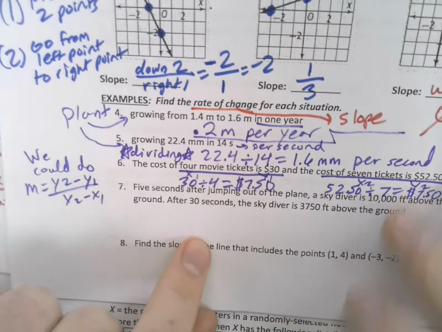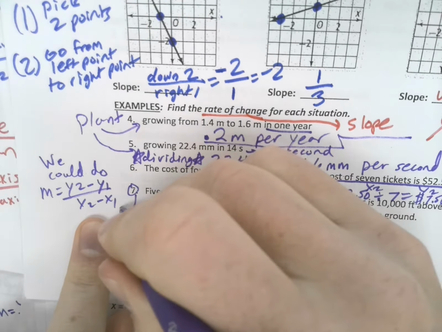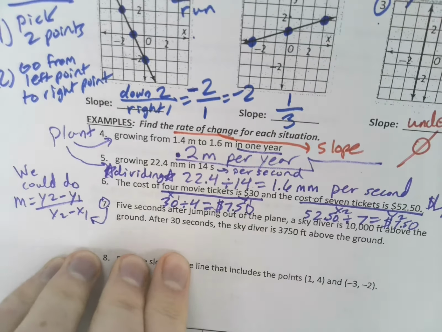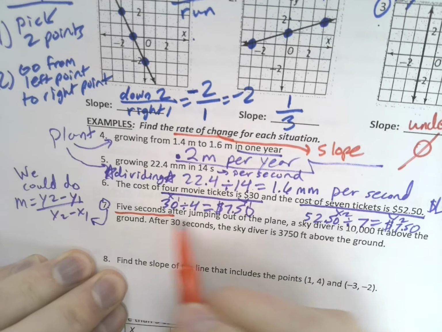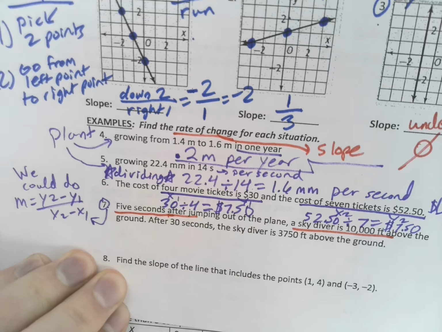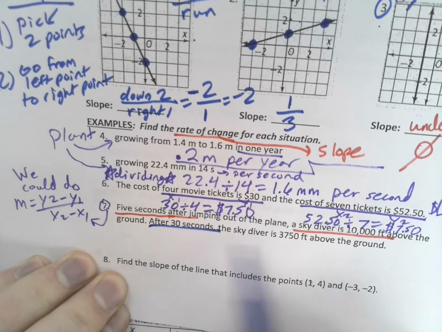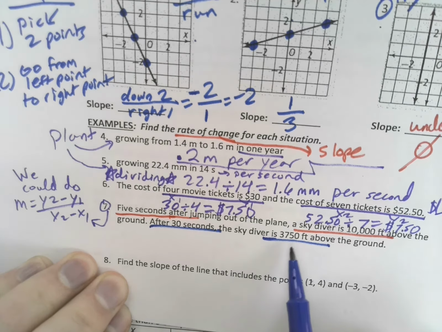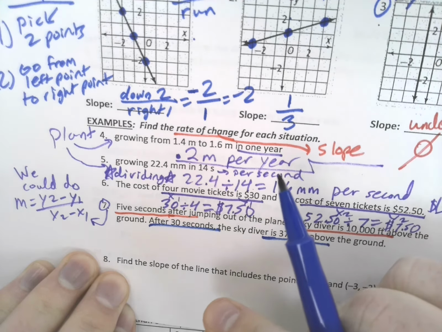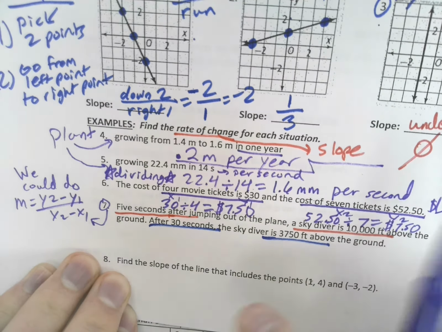Okay. Now, I'm thinking number 7. We're going to see why. But I'm thinking we're probably going to need to use our slope formula for number 7. Check it out. 5 seconds after jumping out of this plane, a skydiver is 10,000 feet above the ground. After 30 seconds, they are 3,750 feet above the ground. So we got a dude who is falling out of this plane. Hopefully he's got a parachute, right? So he's falling, he's a skydiver, he's going towards the ground.